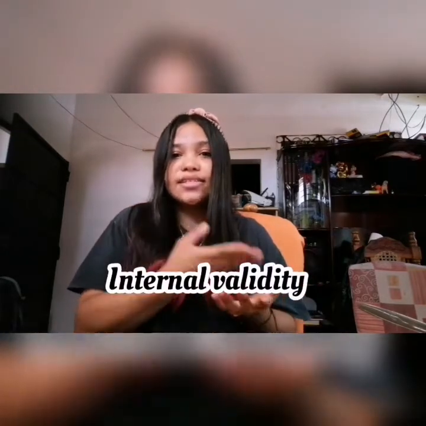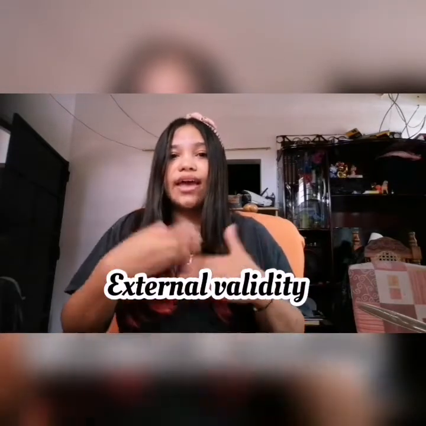Internal validity is the extent to which you can be confident that a cause and effect relationship established in a study cannot be explained by other factors, while external validity is the extent to which you can generalize the findings of a study to other situations, people, settings, and measures. In other words, it means that you can apply the findings of your study to a broader context.